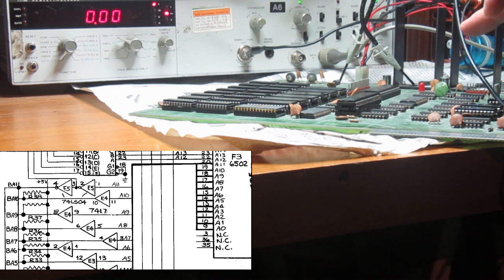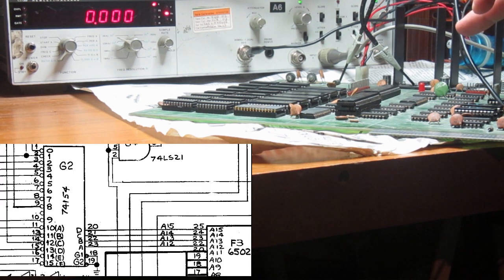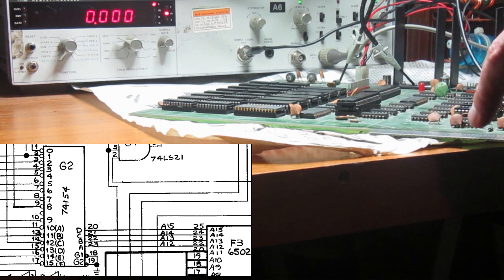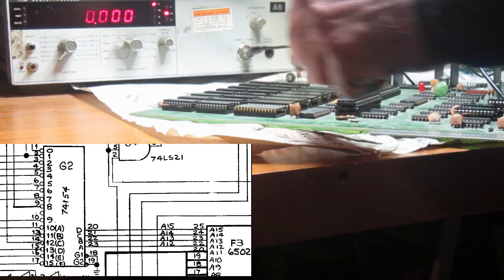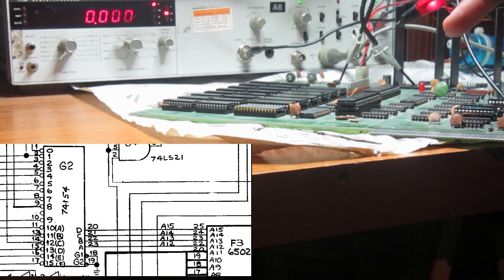Then on the next picture of the schematics, we have seen the address decoder, which is UG2, where are you? This one, okay, this is UG2. So as we have seen on the schematic, addresses are coming to pins 20, 21, 22, 23.